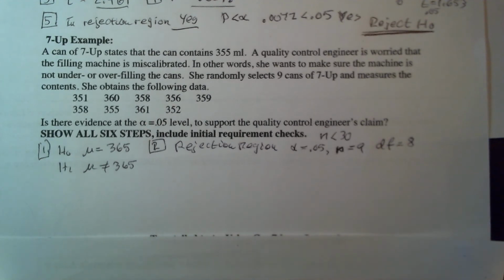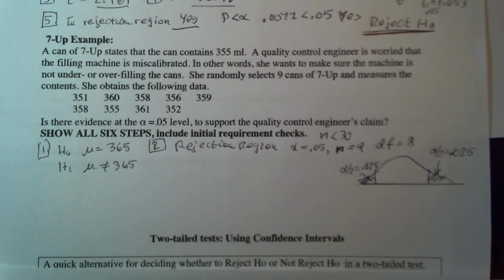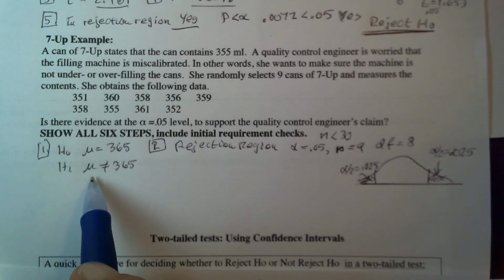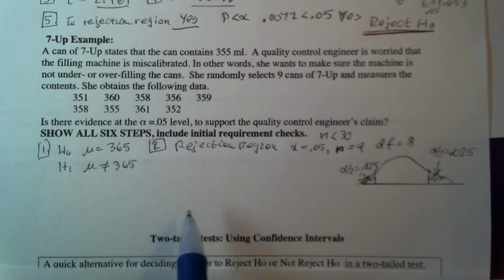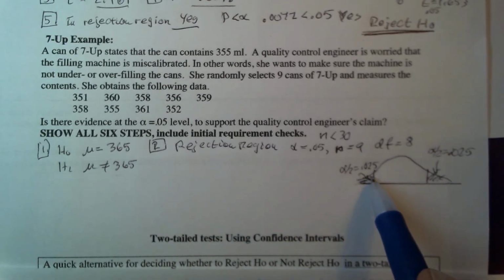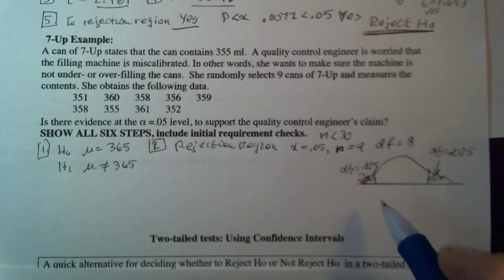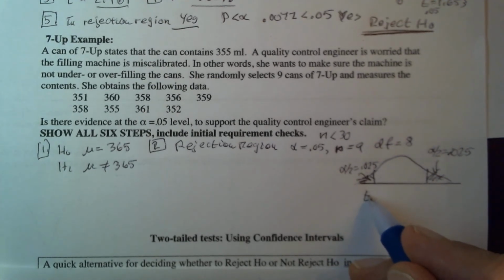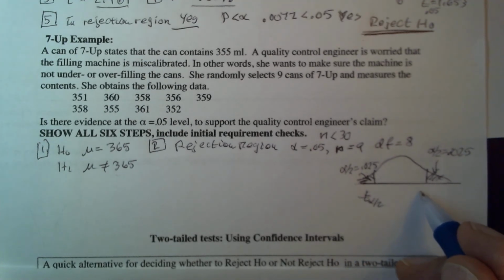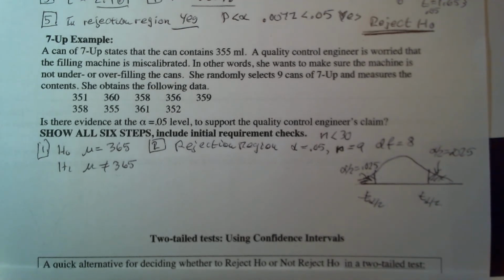Now we do our graph. The alternative hypothesis tells us we have a two-tailed distribution. So here's our graph where half the area, or 0.025, is on the left tail and 0.025 is on the right tail. Here's our t sub alpha divided by 2, our critical value, minus t sub alpha divided by 2, and plus t sub alpha divided by 2.